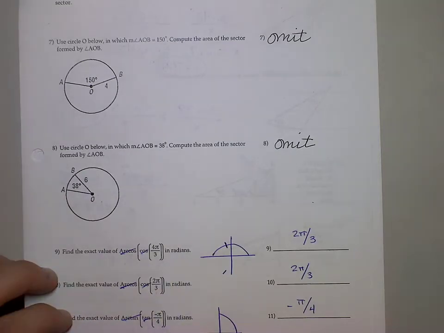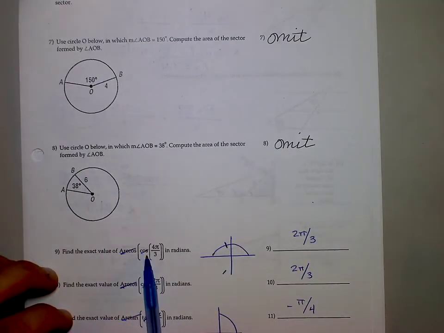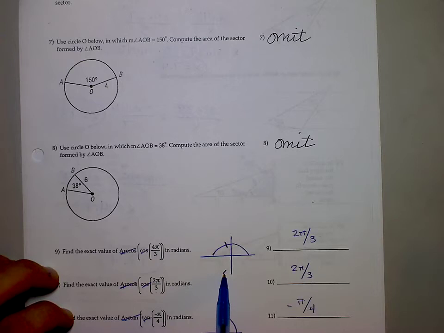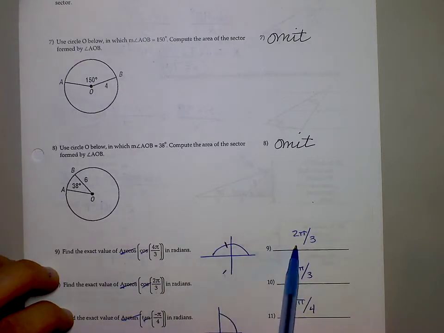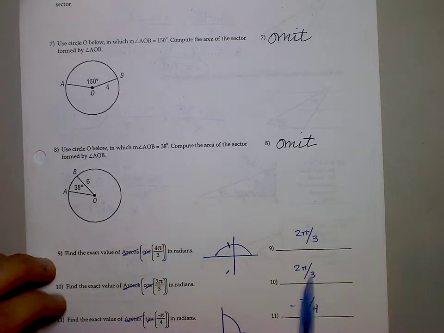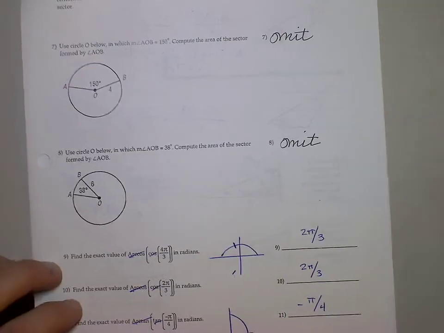Once again, for 9, 10, and 11, when you cancel arc cos and cos, you have to make sure that you end up within the restricted domain. For 4 pi over 3, you do not for cosine, which is just the top, so you have to reflect it up to the same point up there, which gives you 2 pi over 3. For 10 and 11, those are both in the restricted domains, so you're all set.